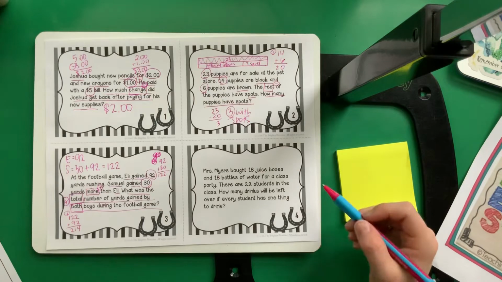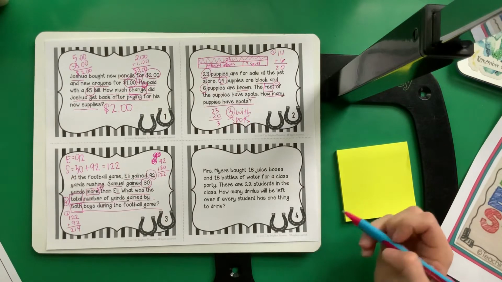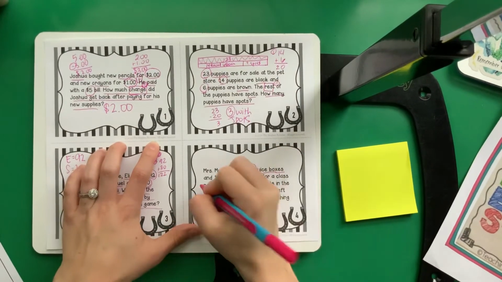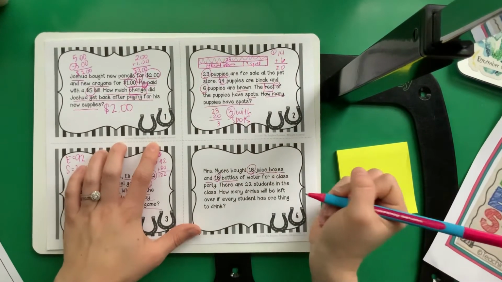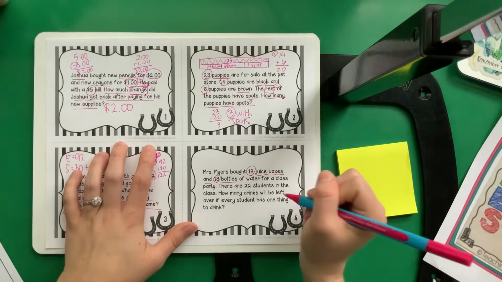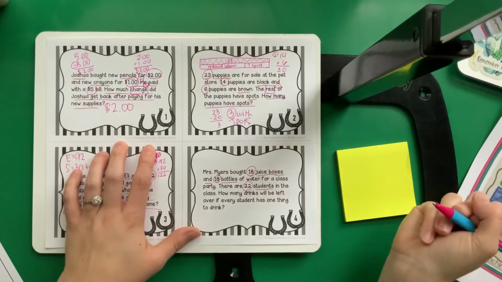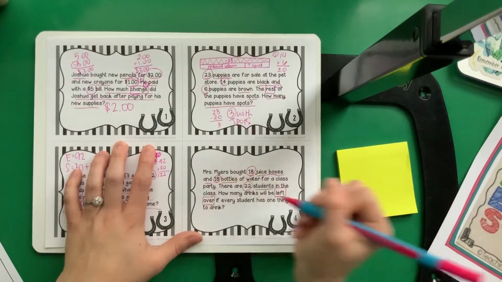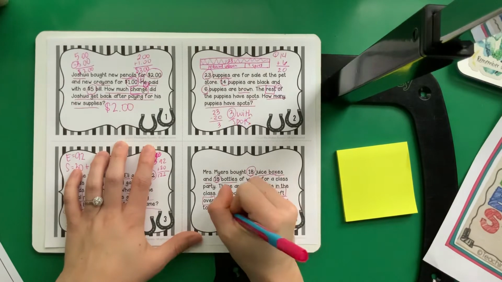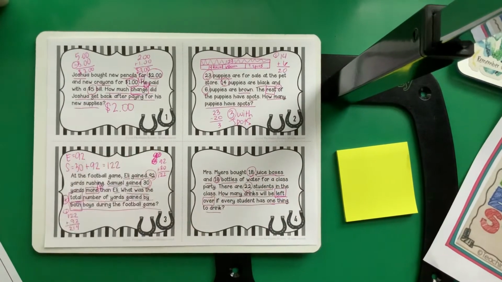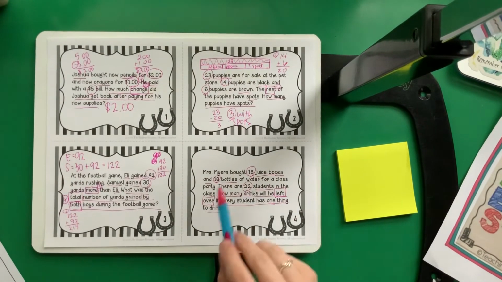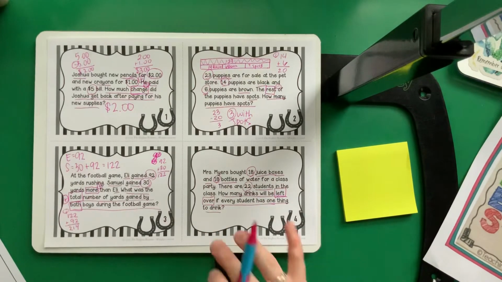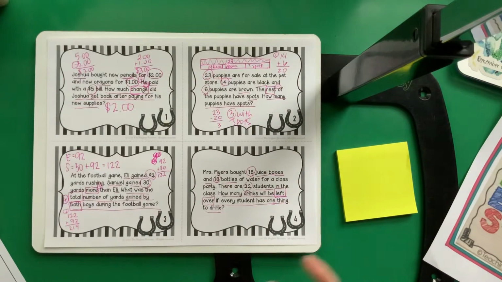Okay, and then I've got my last problem here. It says Mrs. Myers bought 18 juice boxes, and 18 bottles of water for a class party. There are 22 students in the class. How many drinks will be left over if every student has one thing to drink? All right, so let's think this through. Mrs. Myers bought 18 juice boxes and 18 bottles of water, and there's 22 students in the class, and we just want them to have one thing to drink.